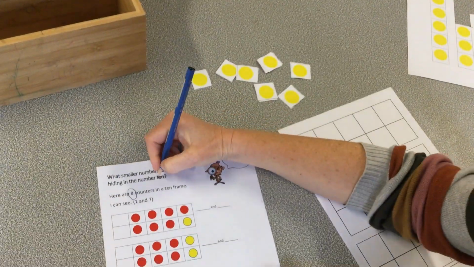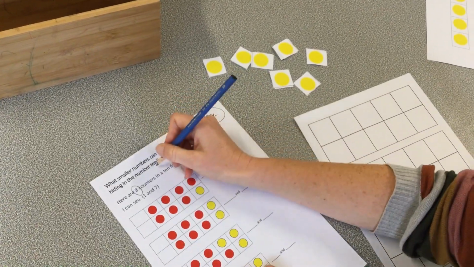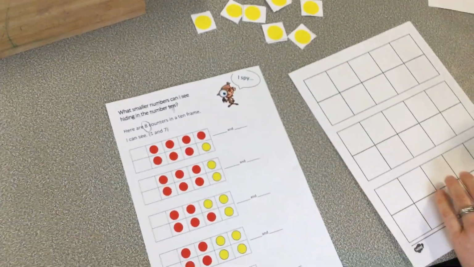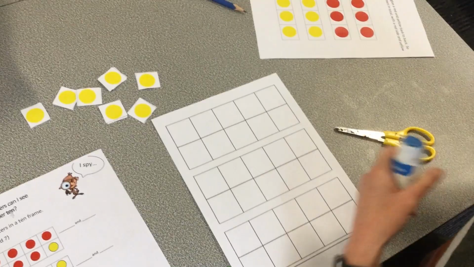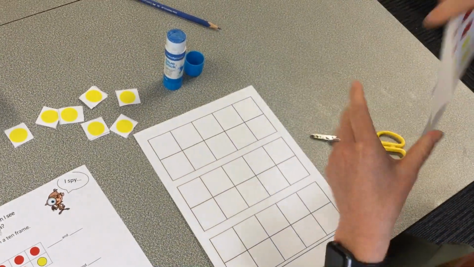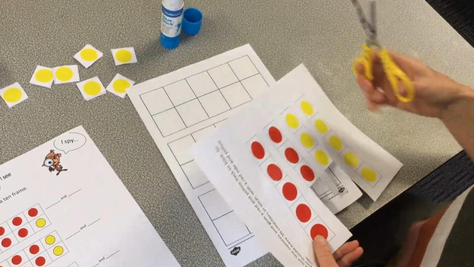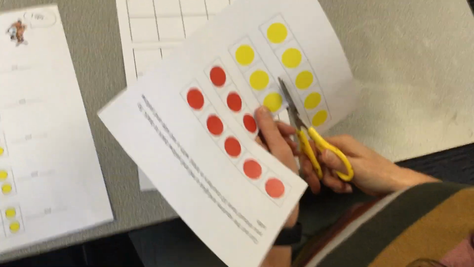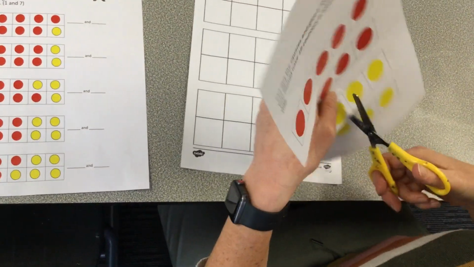Alrighty, and it says here the number 10, and we're just going to cross that out and put the number 8. Alrighty, so first things first, let's make another counter because we had 7 counters yesterday, and today we're not working with the number 7, we're working with the number 8.